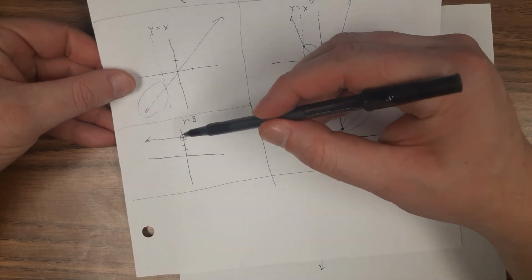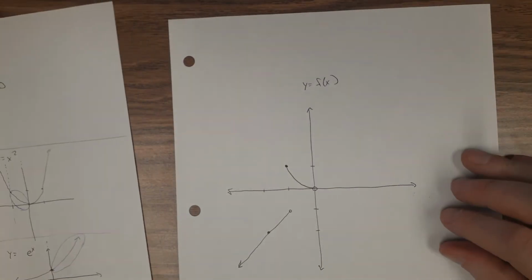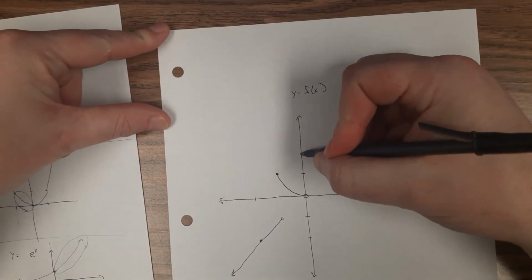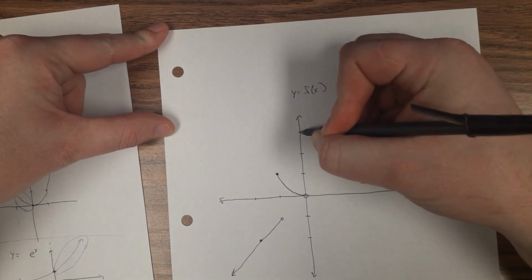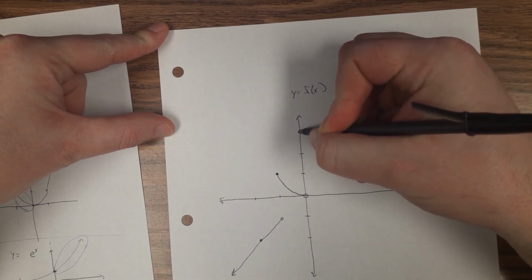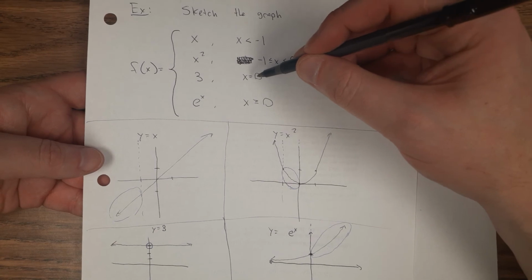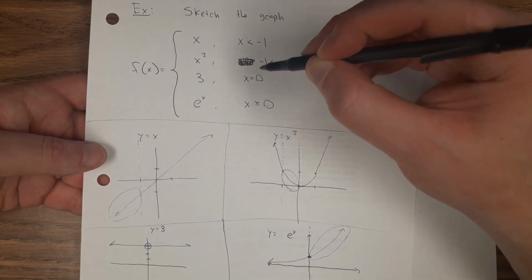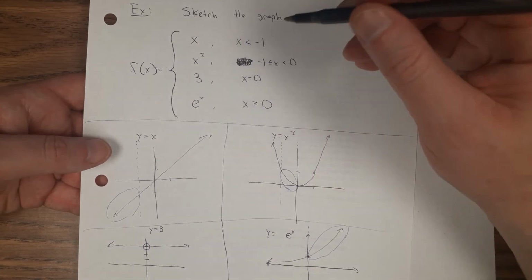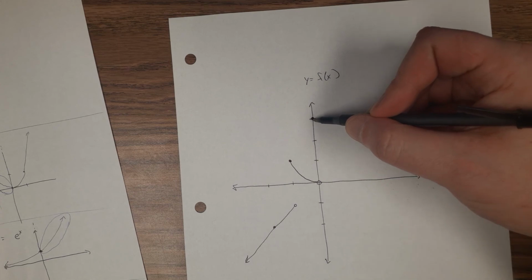Now we're here, and we just wanted to do this single point. And that's actually easy. Let me find the point. This is the point 0, 3. I'm going to put a closed dot there, because of course that's included. This includes x equals 0. In fact, that's the only thing it includes. So this is definitely a closed dot at x equals 0 and y equals 3. So I draw that.